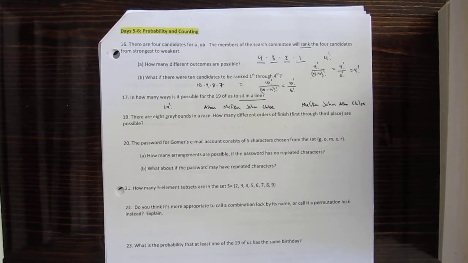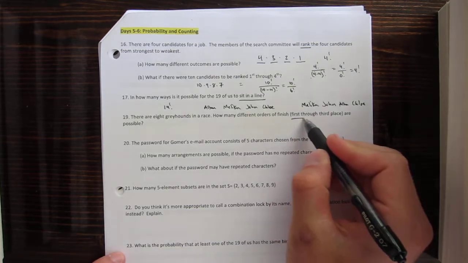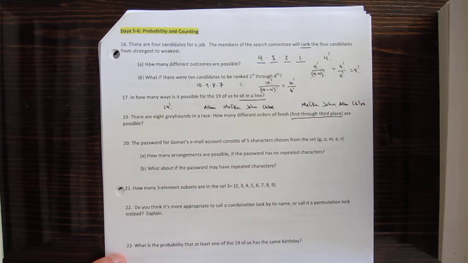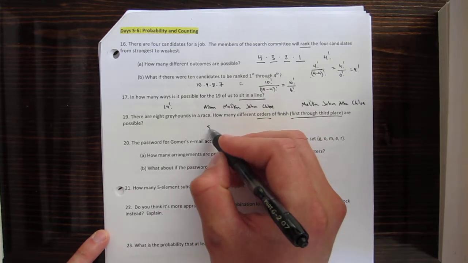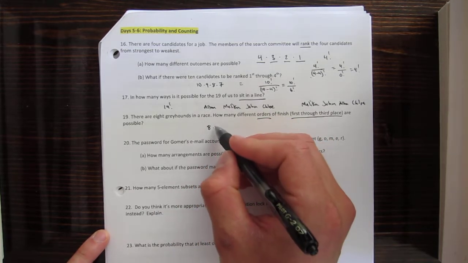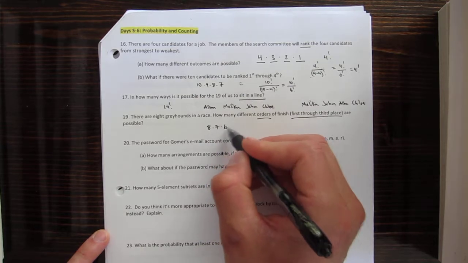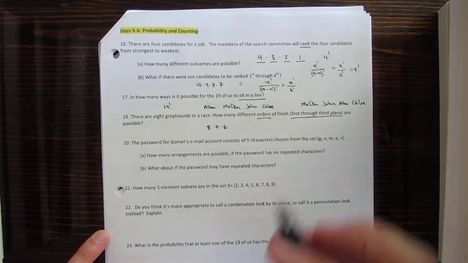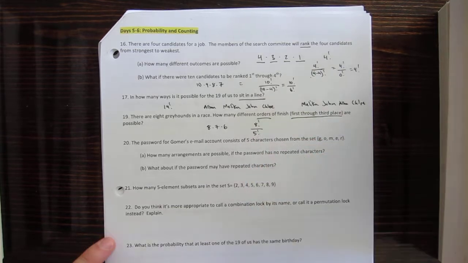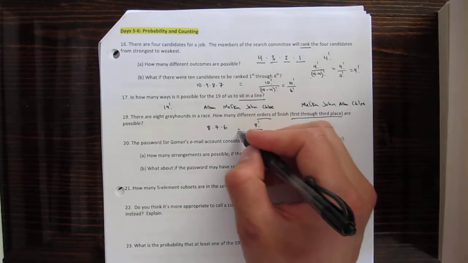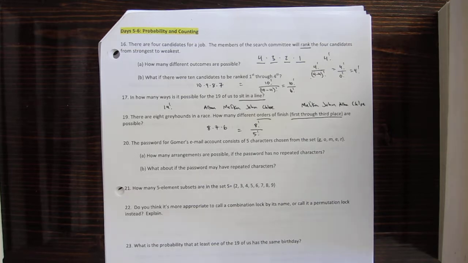There are 8 greyhounds in a race. How many different orders of finish, first through third place, are possible? This looks again like a rank or an order, so order matters. Well, first through third, that should be simply 8 possibilities for first, 7 possibilities for second, and 6 possibilities for third. That would be 8 times 7 times 6, or 8 factorial divided by 5 factorial. Again, that's the permutation formula.